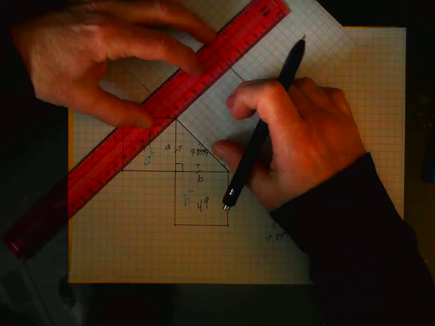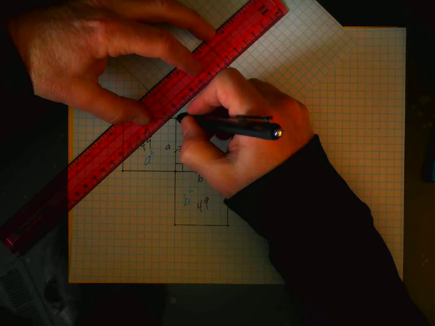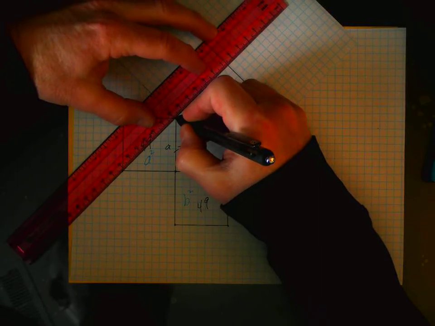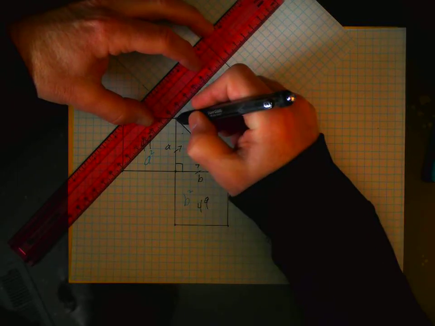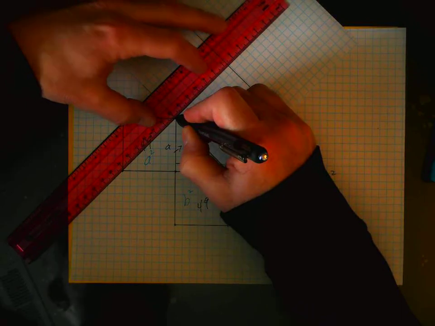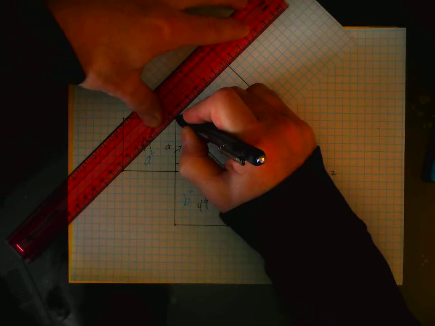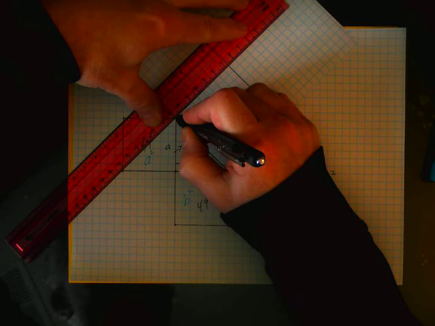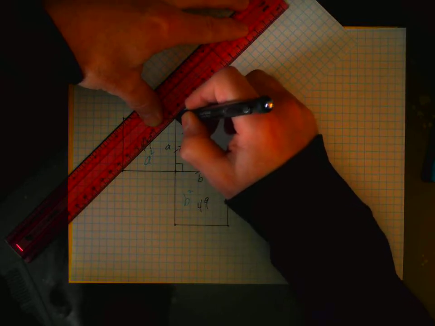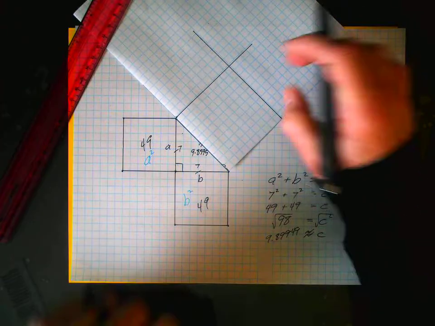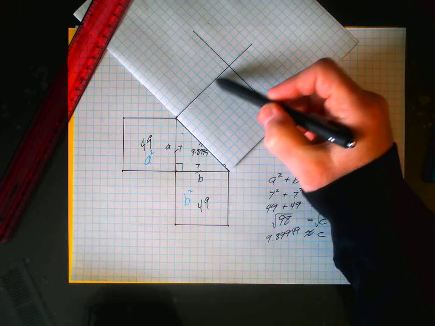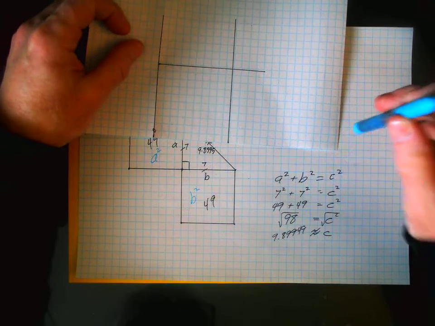So, and I'm going to put my mark on my line, and then I'm going to make sure that this one's going to be tough. Ruler is perpendicular there and parallel out. I'm going to draw my line. Ooh, check it out. All the way down there. There we go. So is C squared.